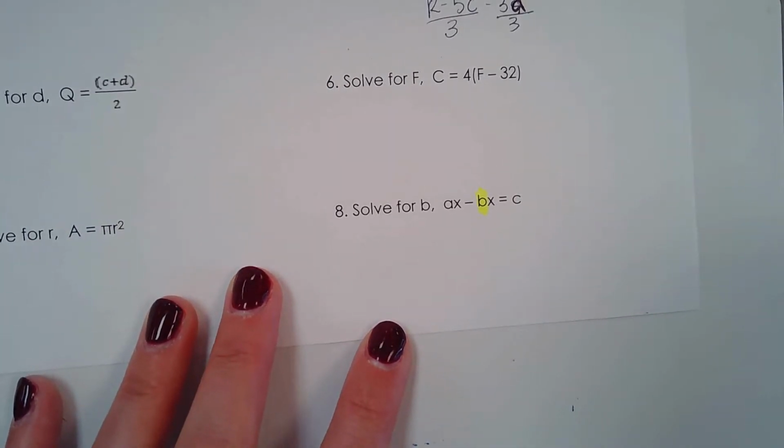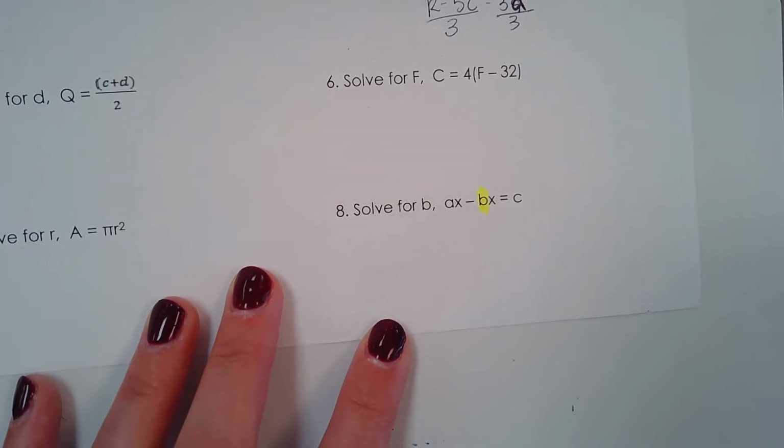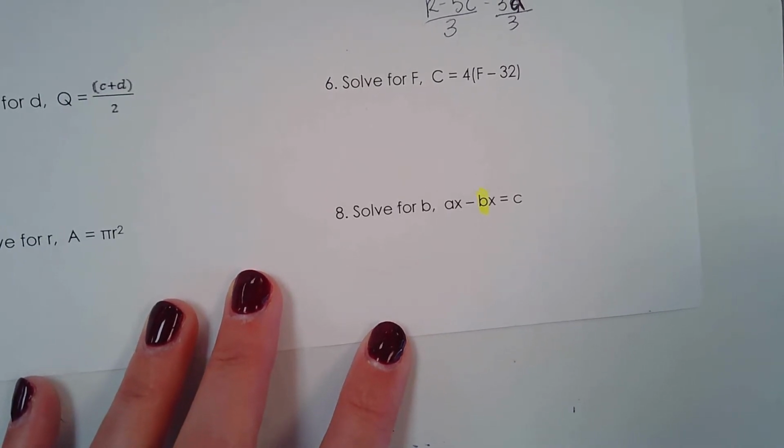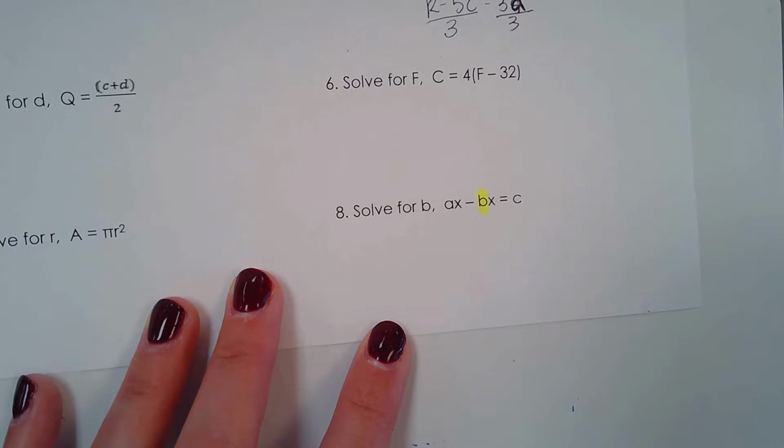Trent, what do you think? We said we got to move the ax. That's what we said, Will. You were talking to Evan.